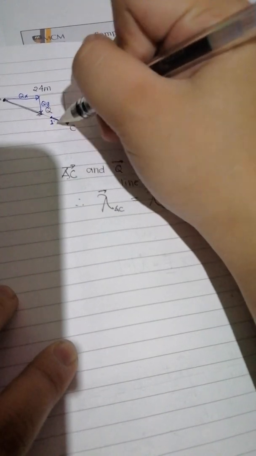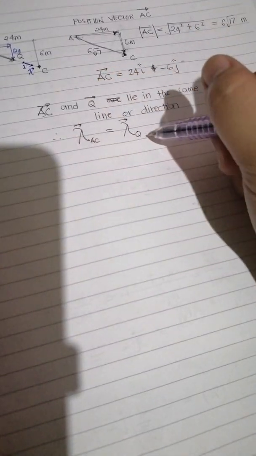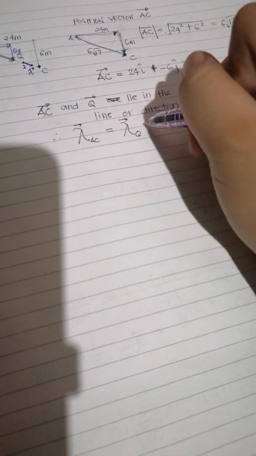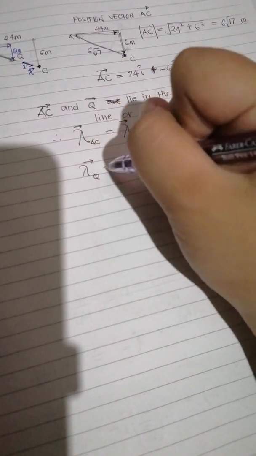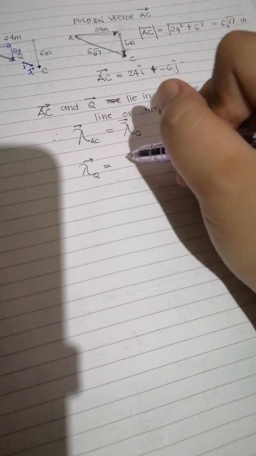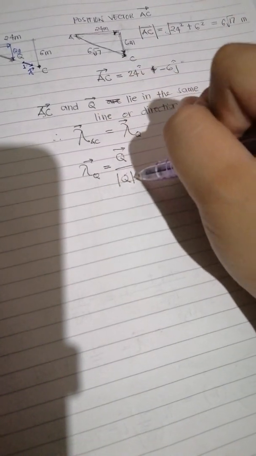Kuha lang tayo ng 1 unit. Okay? Ayan. So, we could not yet determine the unit vector of Q using the vector Q itself. We may have the magnitude but we don't have this one yet.